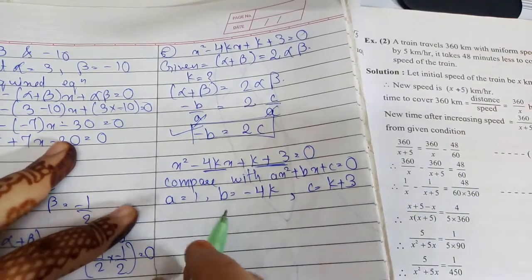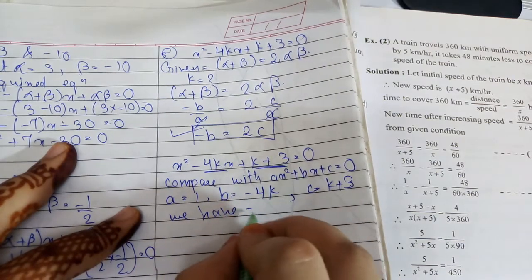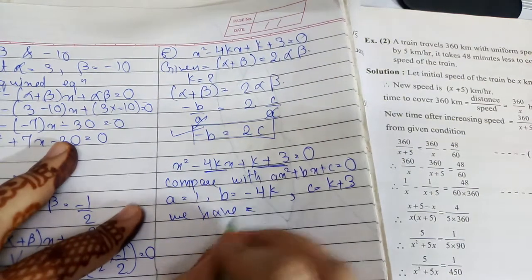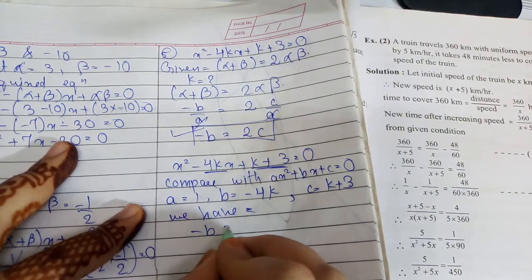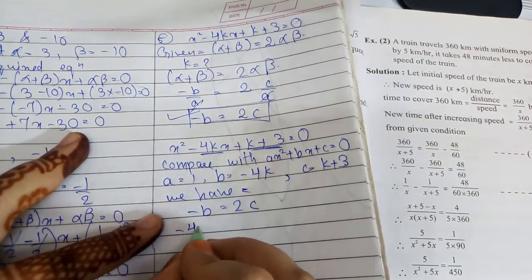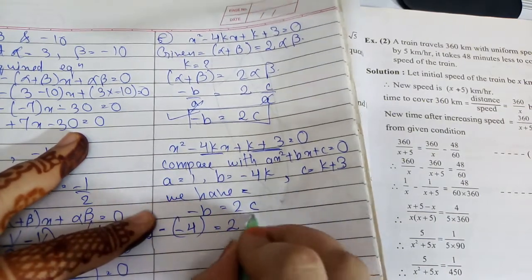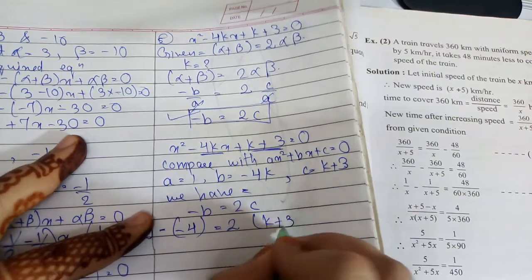Now we will write here minus b is equal to 2c. So minus b value is minus minus 4k, is equal to twice the value of c, that is k plus 3.